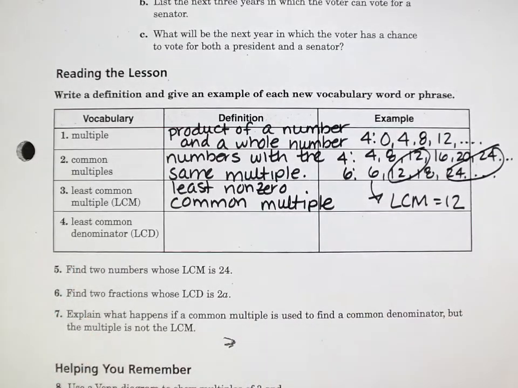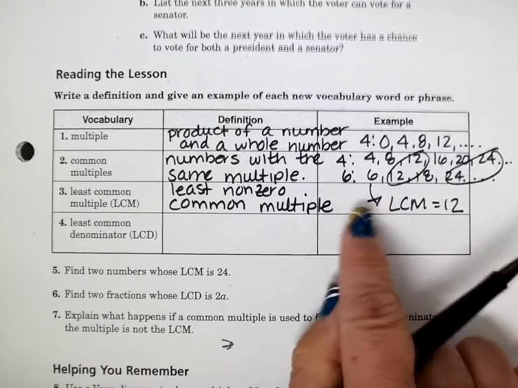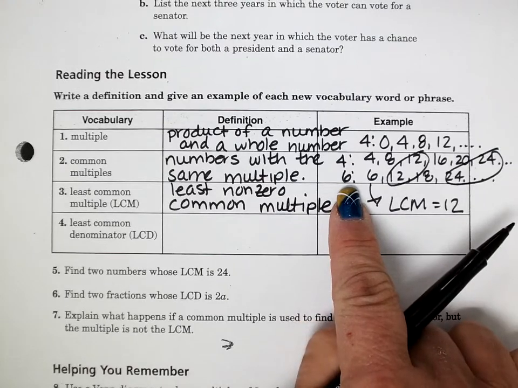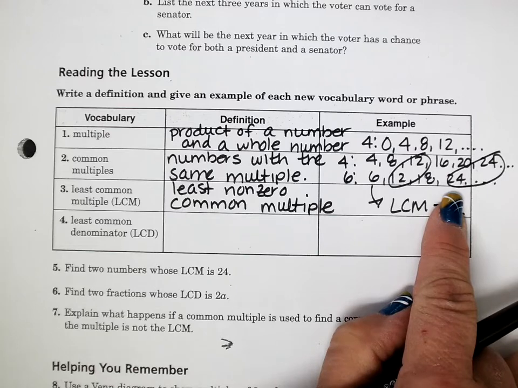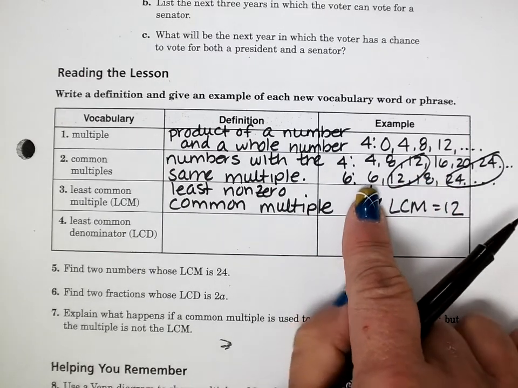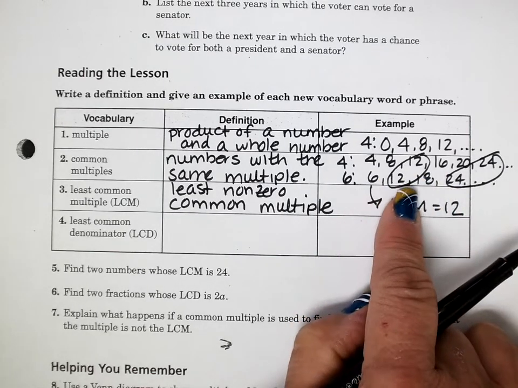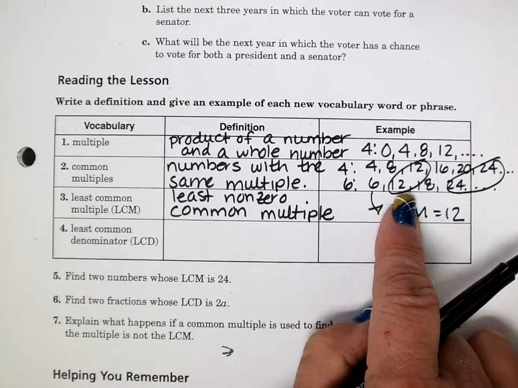So when I'm finding common multiples in my head, I look at the larger of the two numbers and I just start counting by that number until I find one that the other one also goes into. So I'd start at 6, no, 4 doesn't go into 6, 12, yes, 4 goes into 12, I'm done. So when I have smaller numbers, I'll be able to do these in my head.